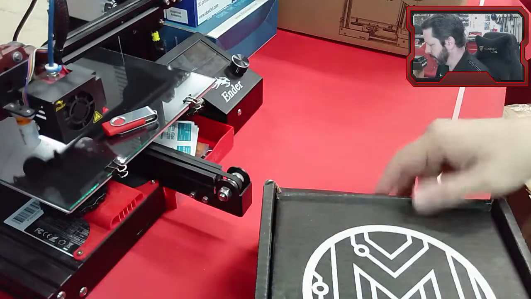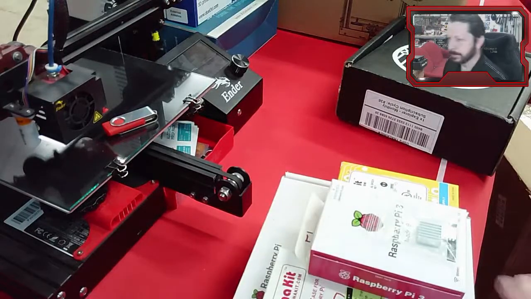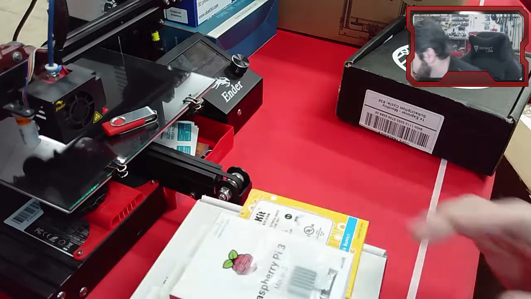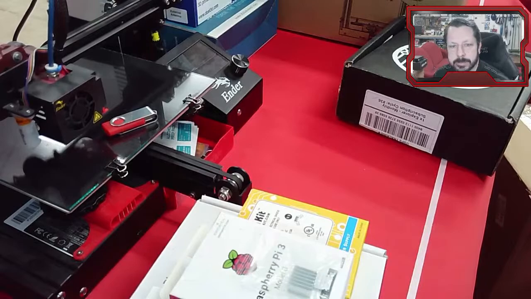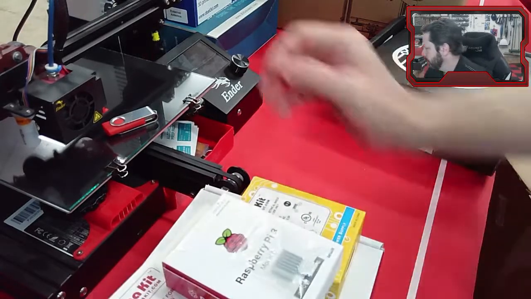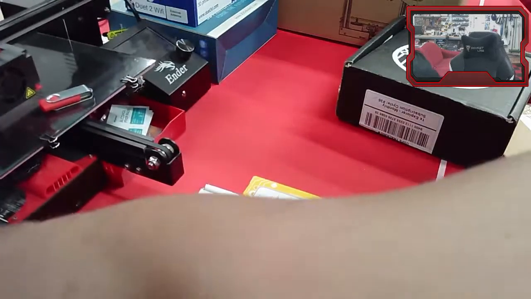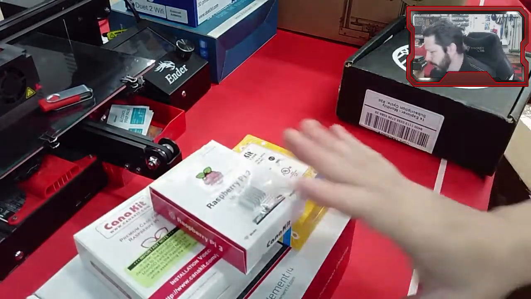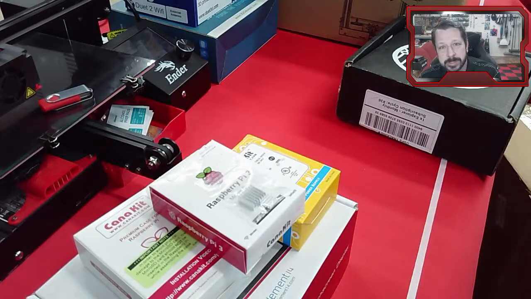So you don't need all of these boxes for Raspberry Pi. Some of these are overkill. But we'll set up OctoPrint. I gotta move stuff all the time. All right. Which is kind of a remote server for your printer.